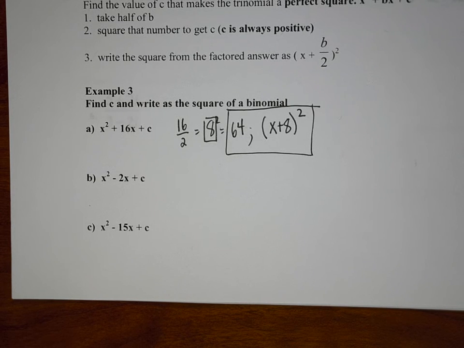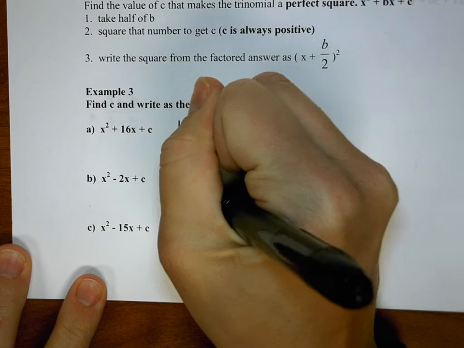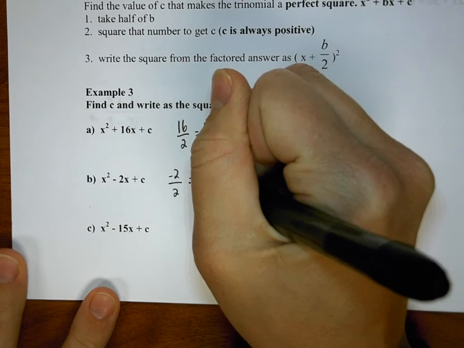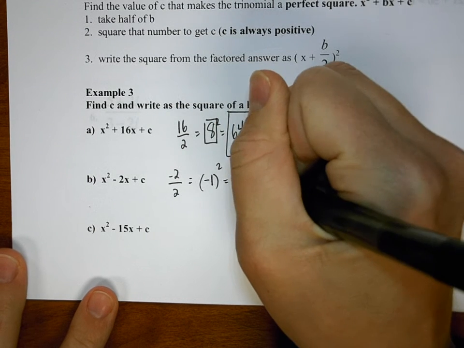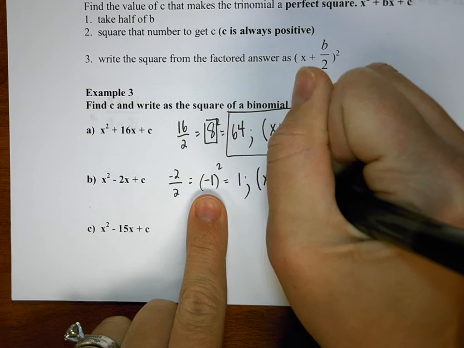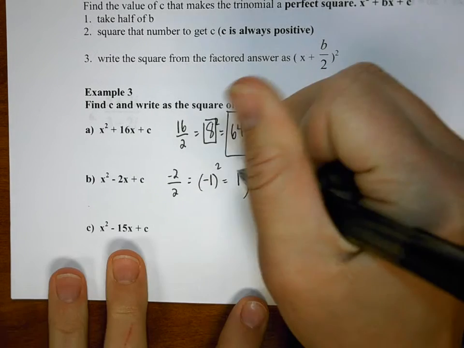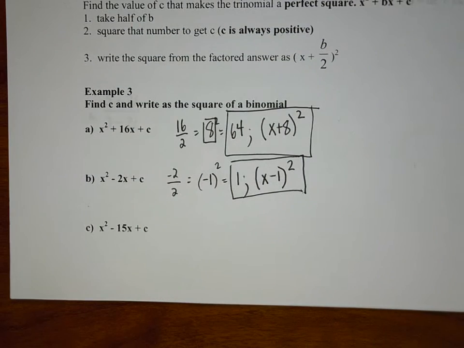Okay. All right, so we take negative 2 divided by 2, which makes negative 1. And when we square negative 1, that makes a positive 1. But when I write my square, it will always be the half number, so that will be x minus 1 squared. So my answer, or your answer, should have been positive 1 for C and x minus 1 squared for our square. So, like x squared plus 2x plus c. In the parentheses, your answer would be plus 1.